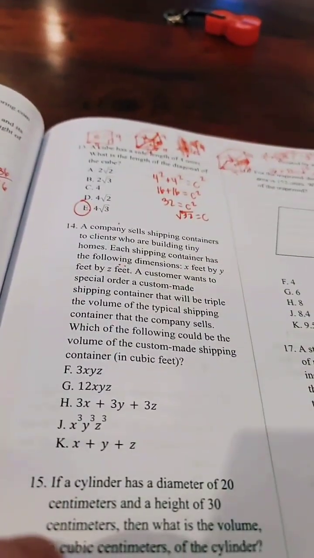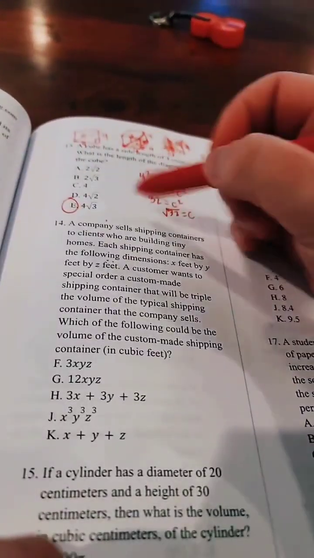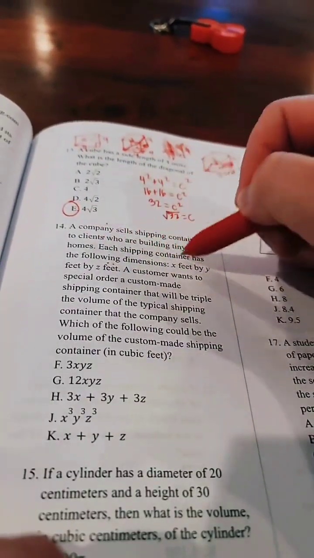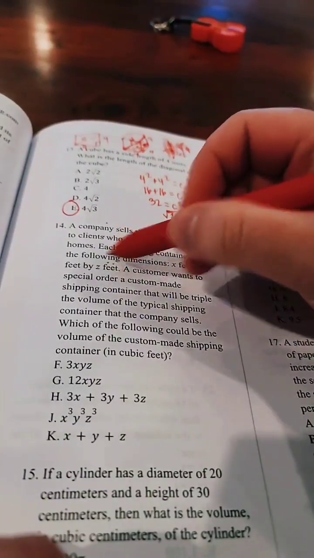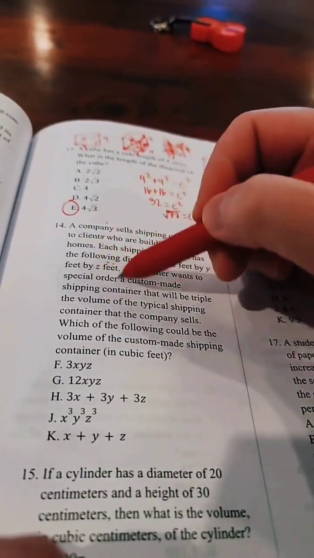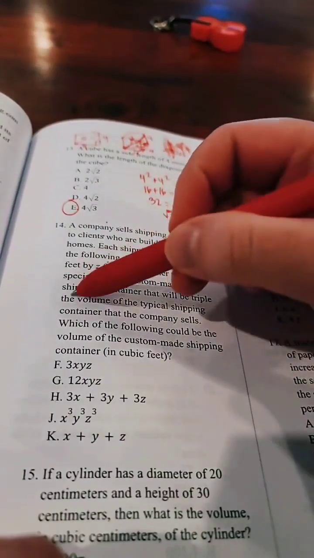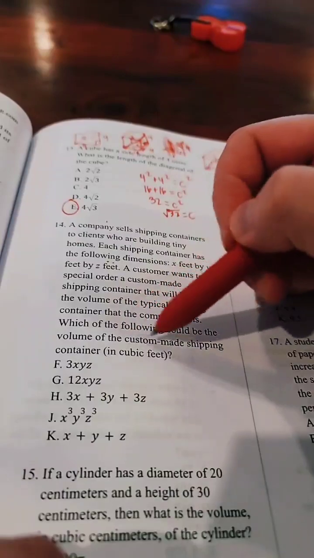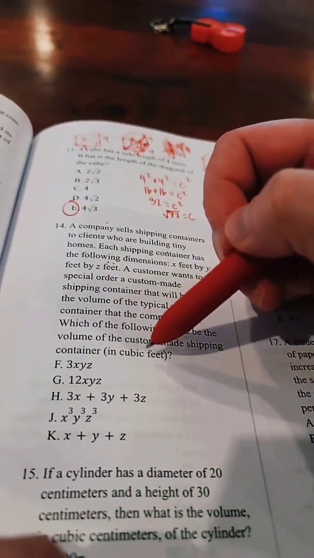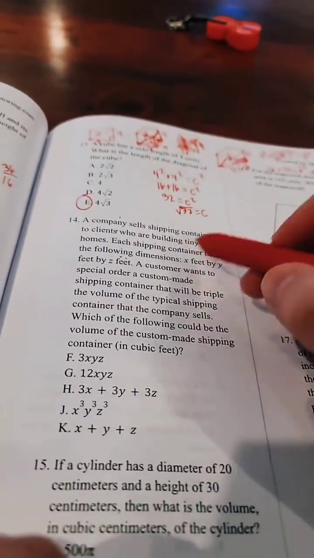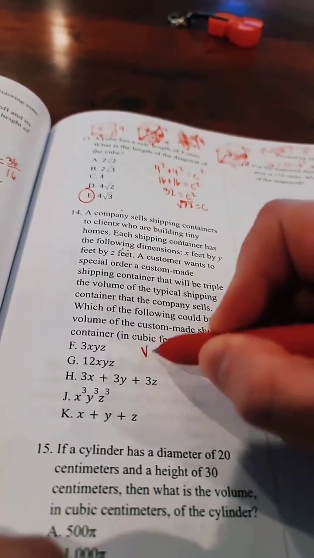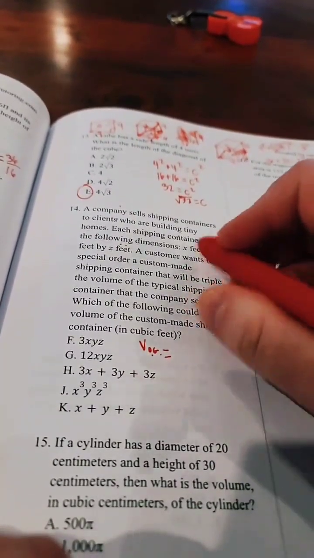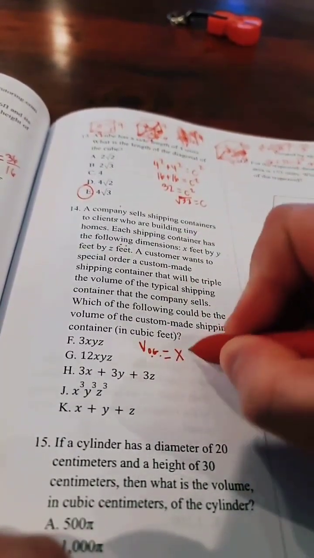Okay, so let's go to number 14. A company sells shipping containers to clients who are building tiny homes. Each shipping container has the following dimensions: X feet by Y feet by Z feet. A customer wants to special order a custom-made shipping container that will be triple the volume of the typical shipping container that the company sells. Which of the following could be the volume of the custom-made shipping container in cubic feet? Okay, so let's talk about an original one. The original volume of the shipping container is just X times Y times Z, because those are the dimensions.